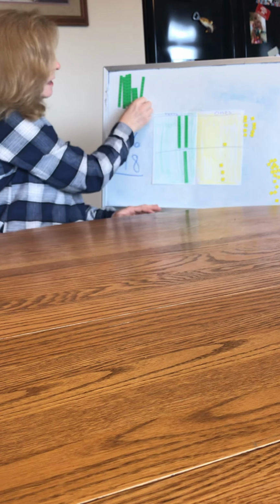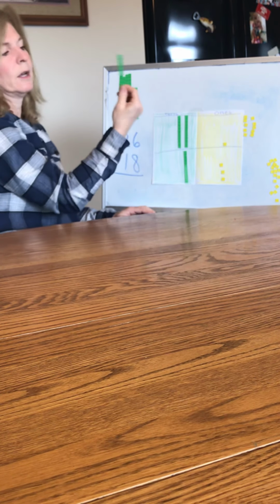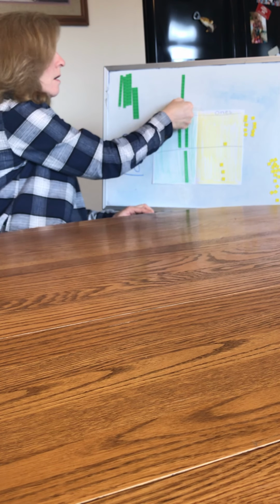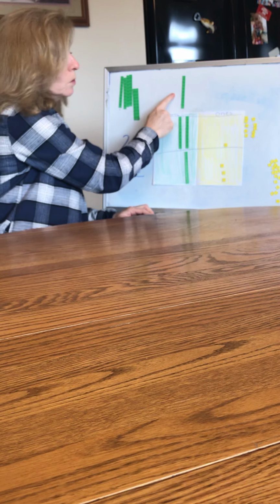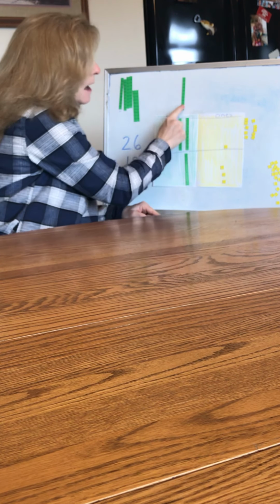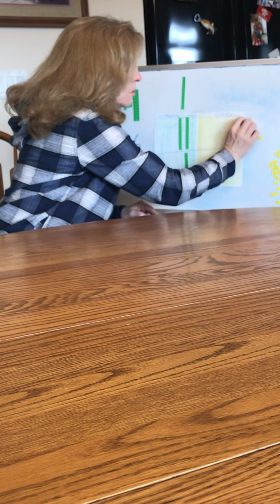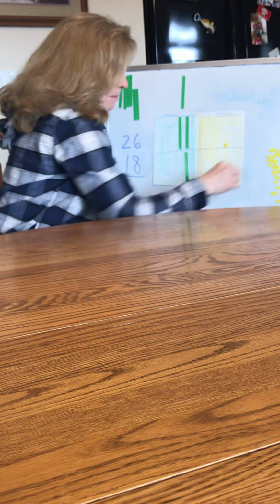So I'm getting ready to trade them in. Can't move them out totally until I put this 10 stick on. Always put your trade in way up at the top so that we don't lose it. It goes in a special spot. Now that it's there, I can take these cubes and put them back in my pile.